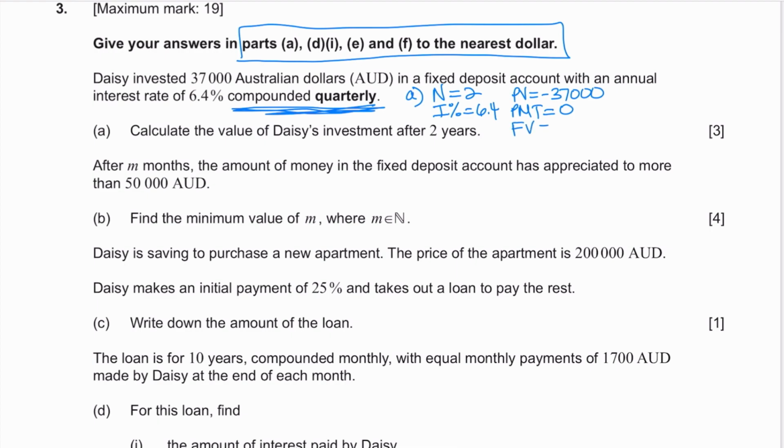Future value is what I'm looking for, so either leave it blank or I'm going to put a question mark. P per Y is equal to 1 because I'm not making any payments. C per Y is equal to 4, and then my answer from the calculator was $42,009.87484... And then I'm going to round, and remember, it says to round part A to the nearest dollar. So I'm going to go ahead and do that. And I'm going to round this to $42,010. And these are Australian dollars, AUD. So that is going to be my final answer.